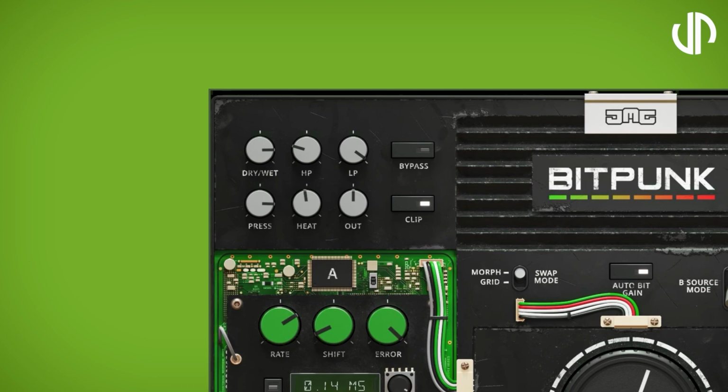The heat control is all about introducing distortion into the audio. The out parameter, on the other hand, is responsible for managing the output gain of the processed signal. By adjusting this knob, you can control the overall volume level of the affected sound, ensuring it fits perfectly in your mix or adds the desired emphasis to your audio.